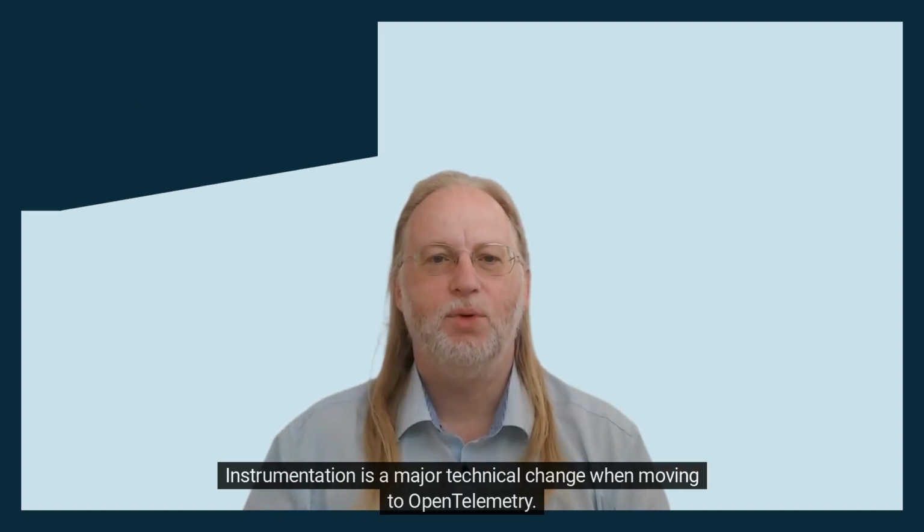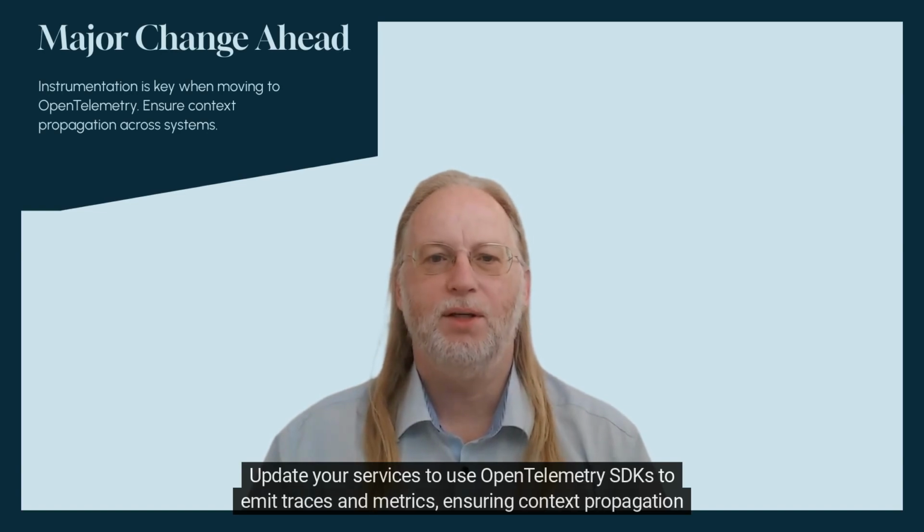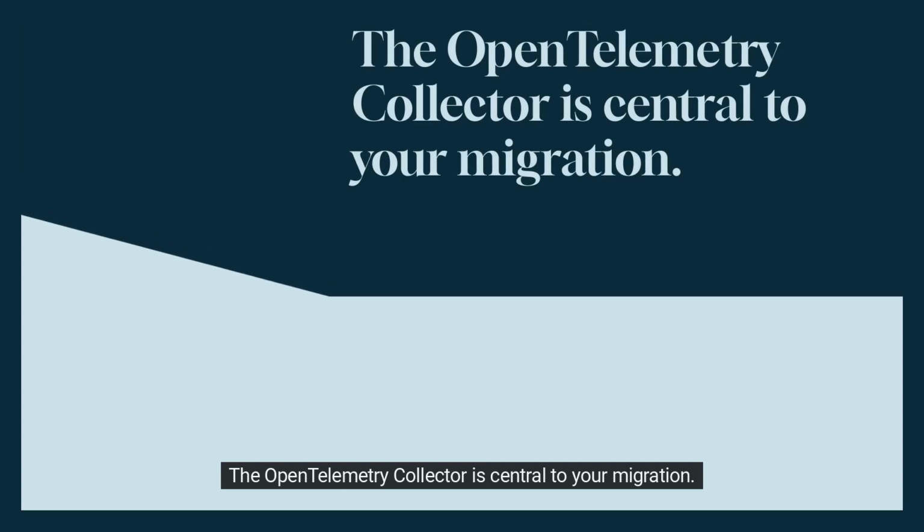Instrumentation is a major technical change when moving to OpenTelemetry. Update your services to use OpenTelemetry SDKs to emit traces and metrics, ensuring context propagation across distributed systems for linking transactions spanning multiple services.